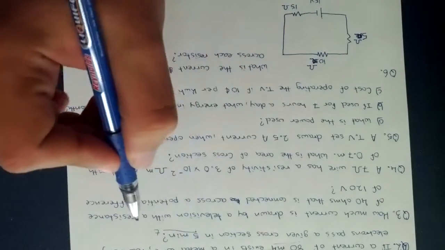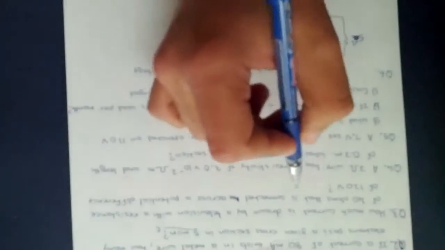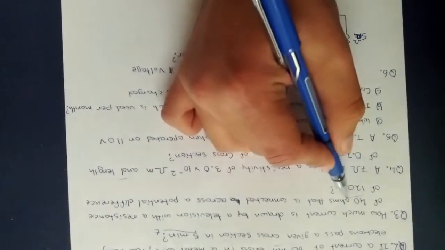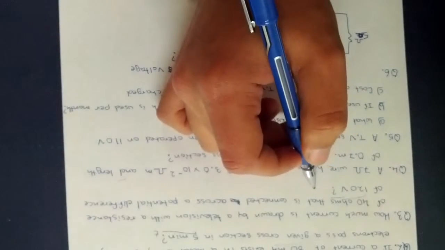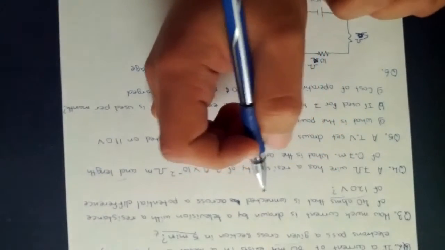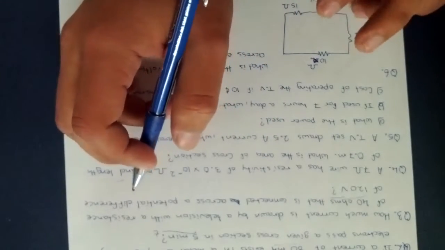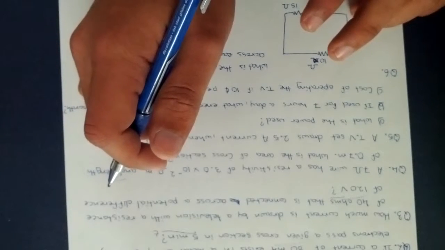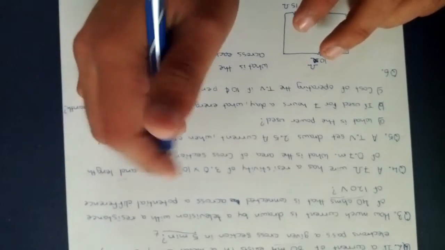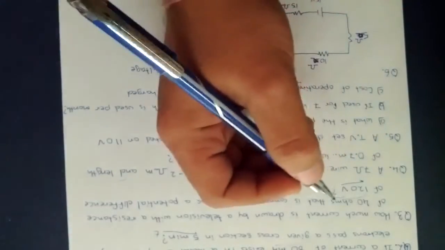So now question number 3. How much current is drawn by a television with the resistance? Oh, okay. So you see resistance. You know that's going to be important. So underline that. 40 ohms. 40 ohms. And it is connected across a potential difference. In case you don't know, potential difference is just another way of saying voltage. So equals 120 volts. All right.